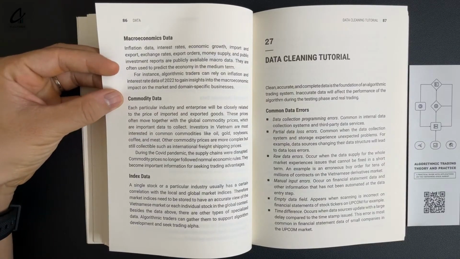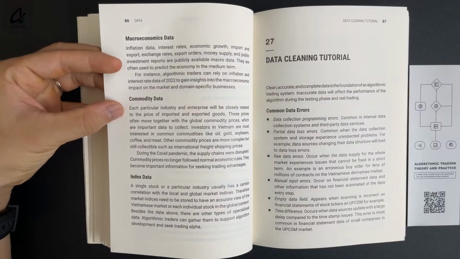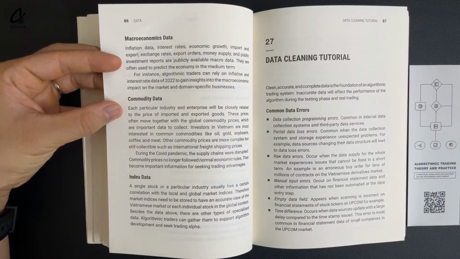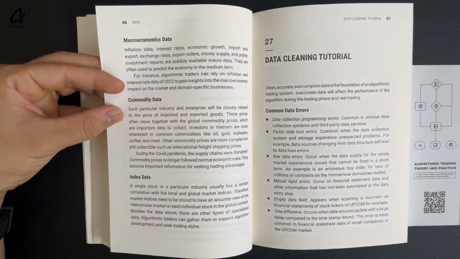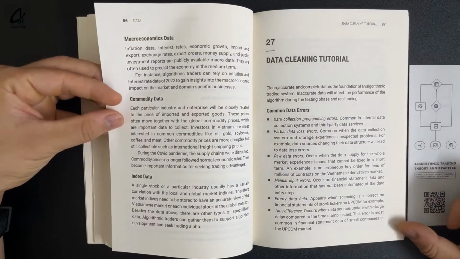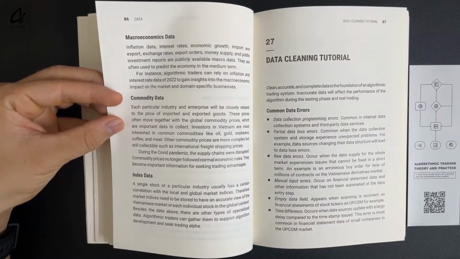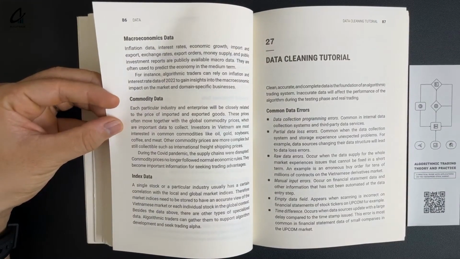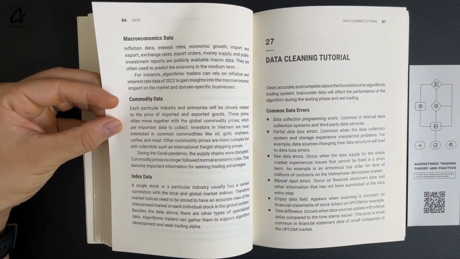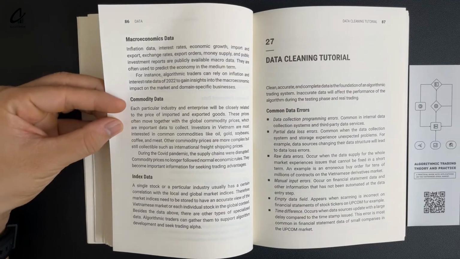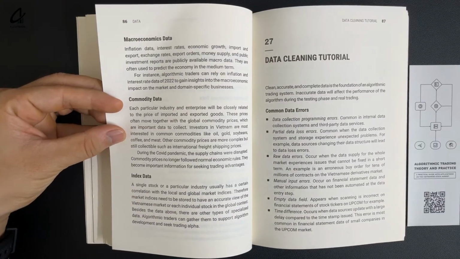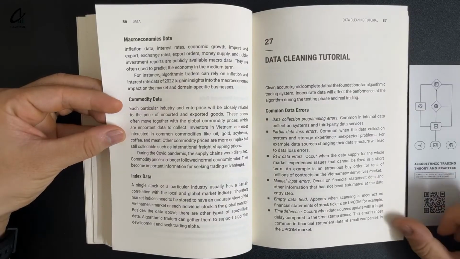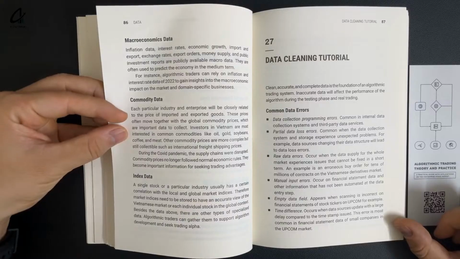Second to last part is commodity data. Each particular industry and enterprise will be closely related to the price of imported and exported goods. These prices often move together with the global commodity prices, which are important data to collect. Investors in Vietnam are most interested in common commodities like oil, gold, soybeans, coffee, and meat. Other commodity prices are more complex, but still collectible, such as international freight shipping prices.